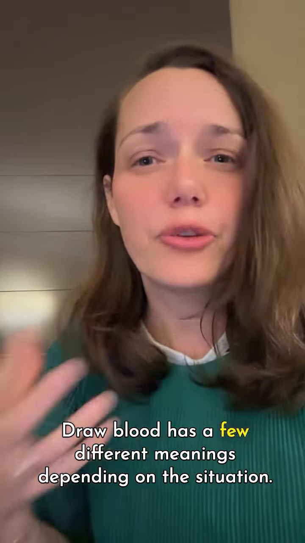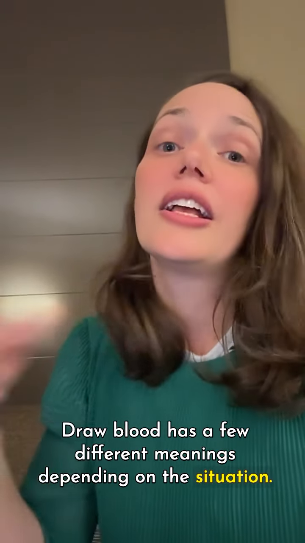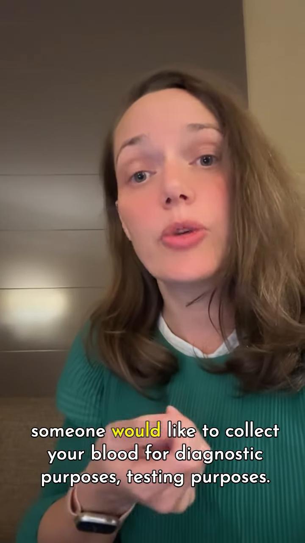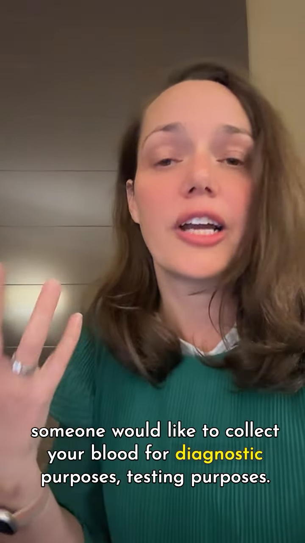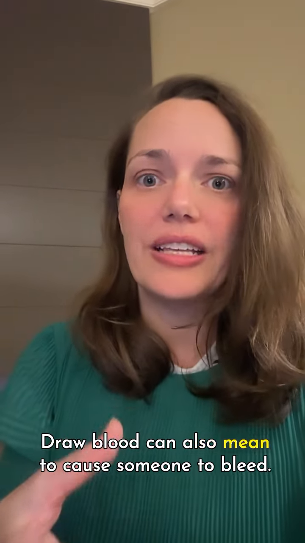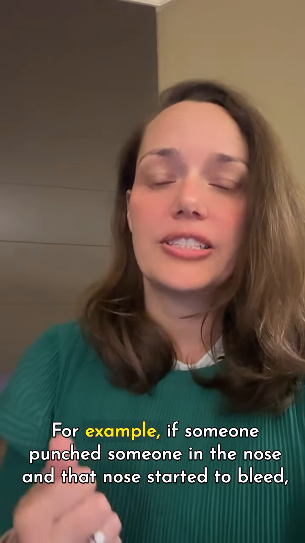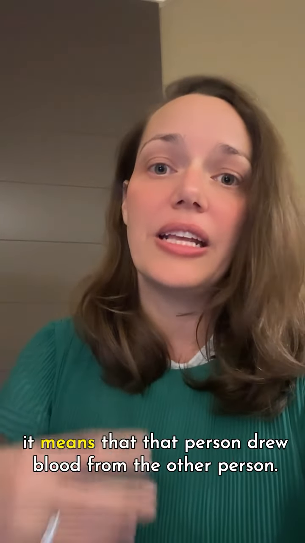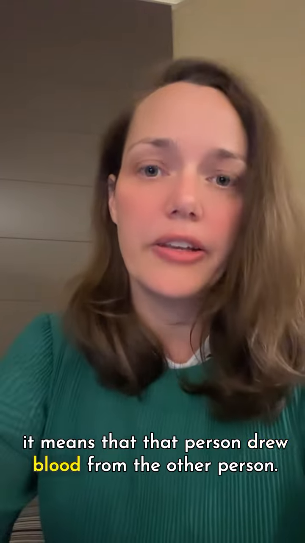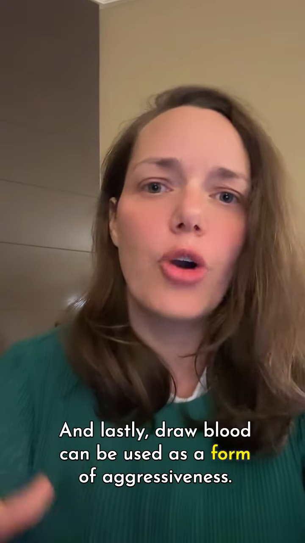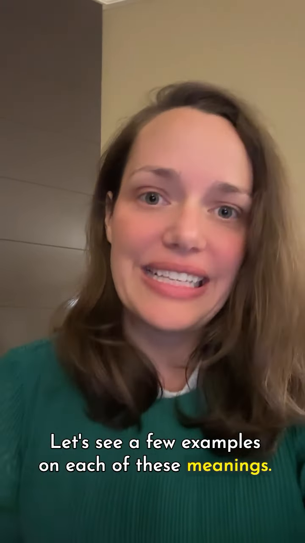Draw blood has a few different meanings depending on the situation. So in the medical context, when someone would like to draw your blood, it means someone would like to collect your blood for diagnostic purposes, testing purposes. Draw blood can also mean to cause someone to bleed. For example, if someone punched someone in the nose and that nose started to bleed, it means that that person drew blood from the other person. And lastly, draw blood can be used as a form of aggressiveness. Let's see a few examples on each of these meanings.